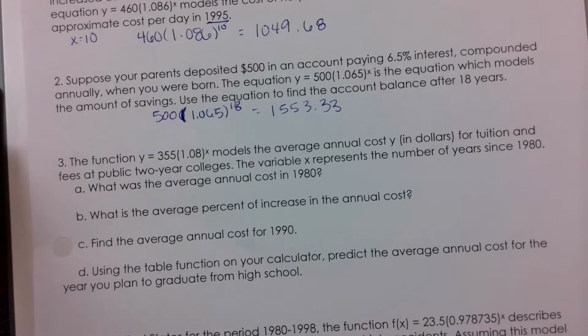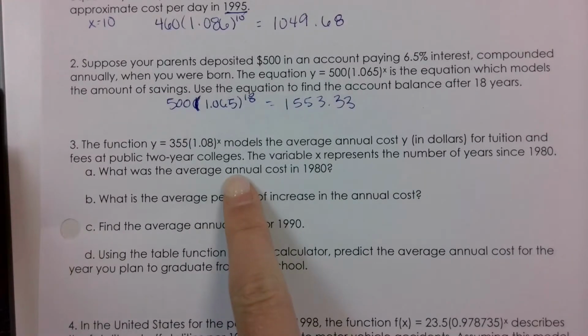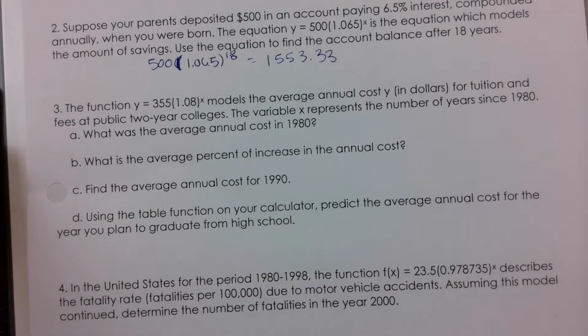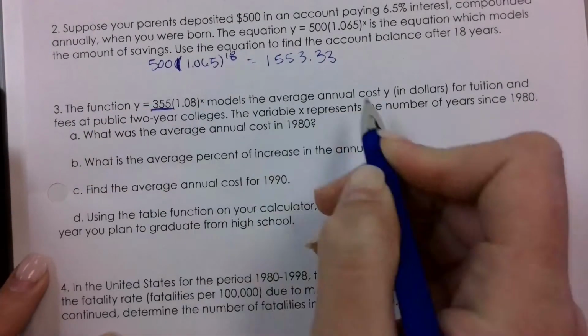Okay, cool. So for the next one, there's your function. It models the average annual cost in dollars for tuition and fees at a public two-year college. The variable x represents the number of years since 1980. So what was the average annual cost in 1980? So what happened in 1980? Is that when we started? That's where we start, right? So at what amount did we start at? 355. That's pulling out that a value from your function, yeah?